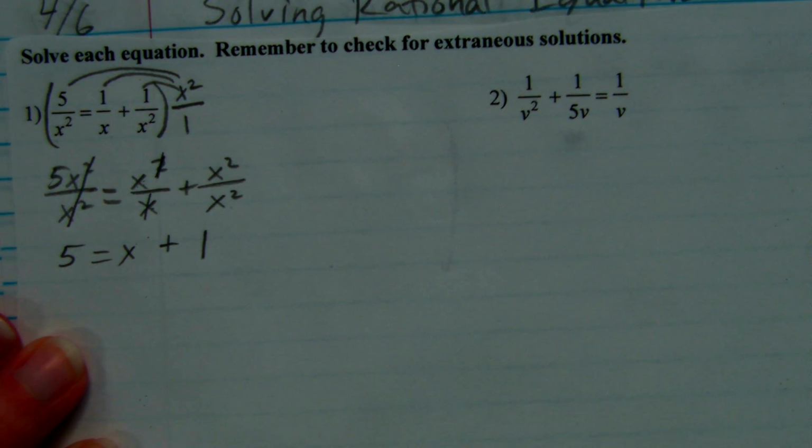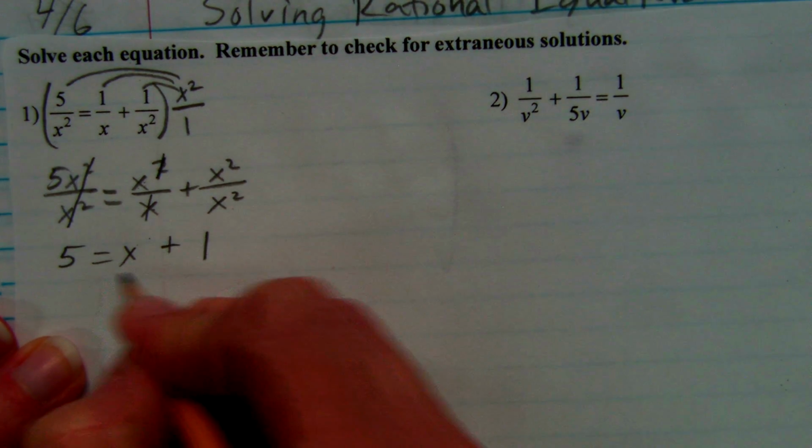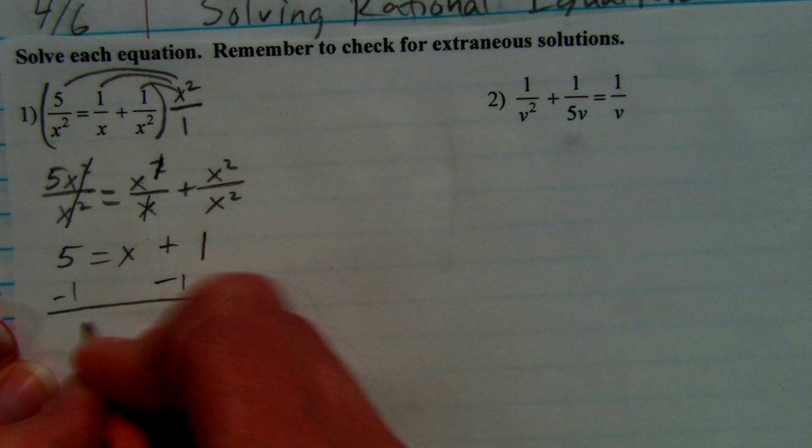And now look at this equation. How hard is this? 5 equals x plus 1. If you subtract 1 from both sides, which you can probably do in your head, we get x equals 4.